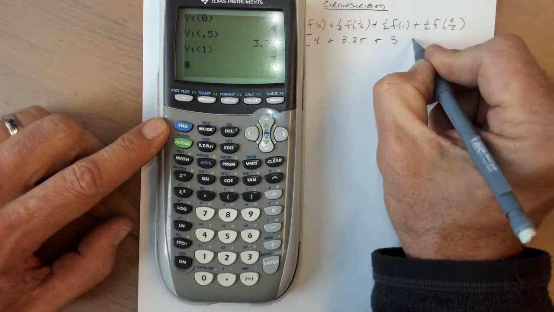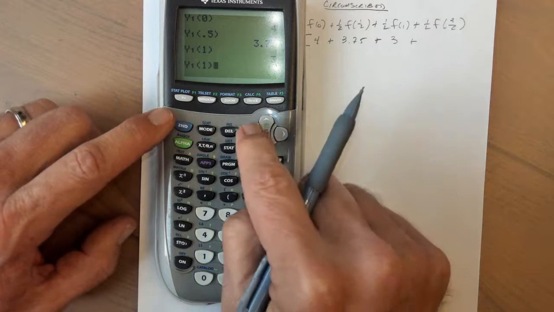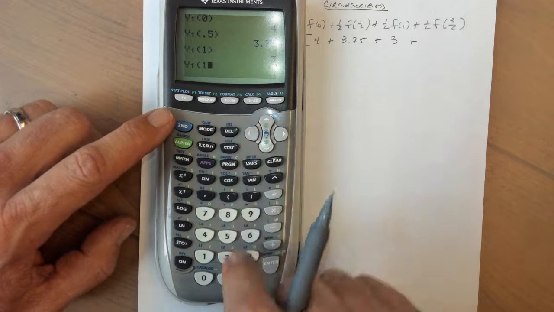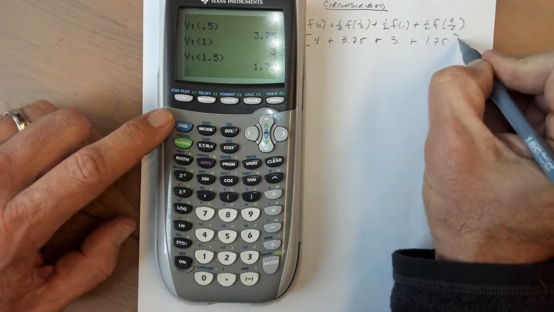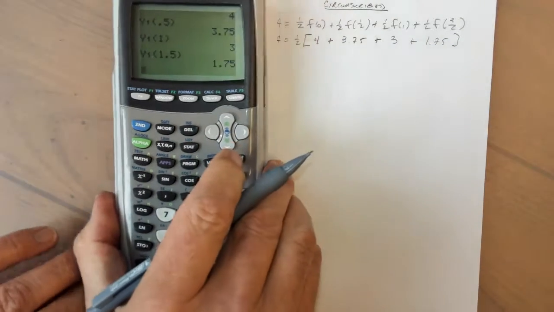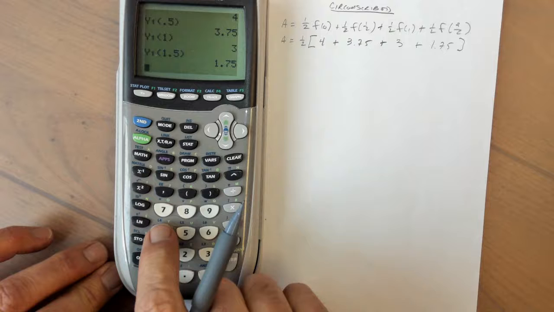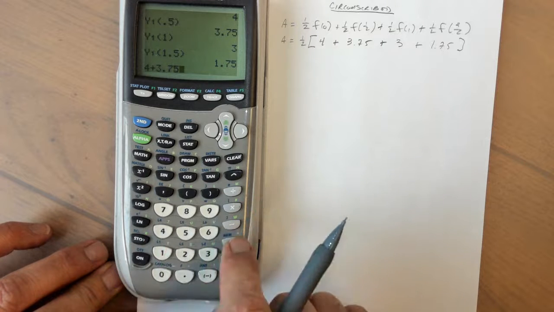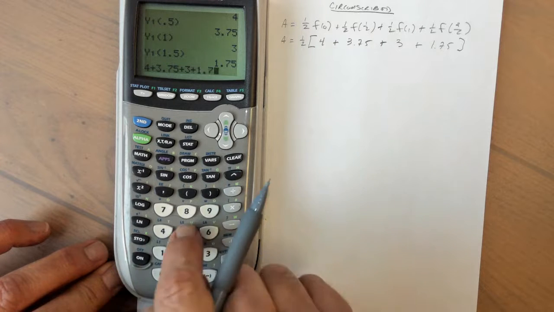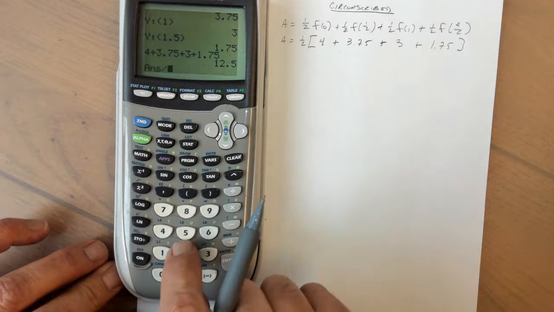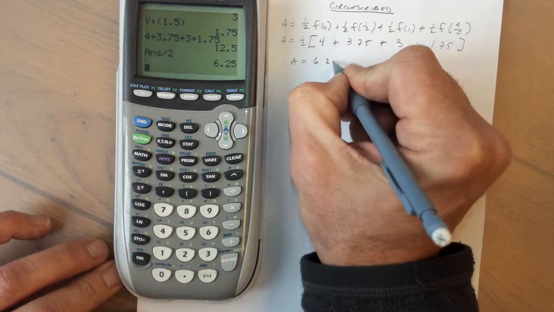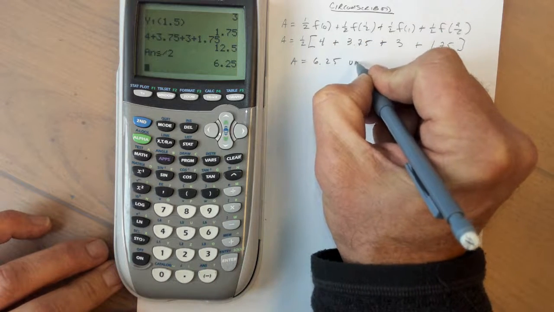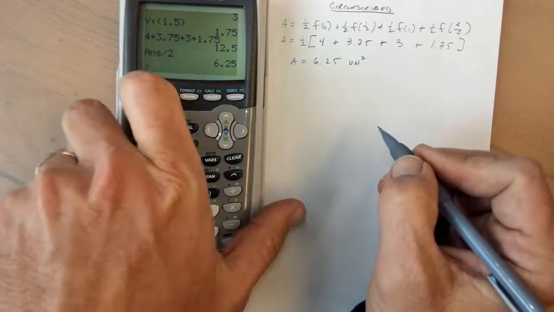Gives me a function value of 3. Second, enter. And now I'll substitute 1.5 to get 1.75. And if I take 4 plus 3.75 plus 3 plus 1.75, multiply by 1/2 or divide by 2, that area is 6.25 square units.